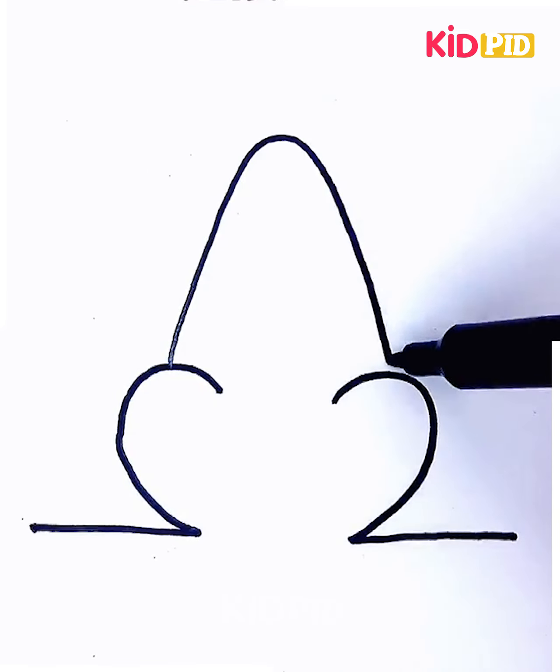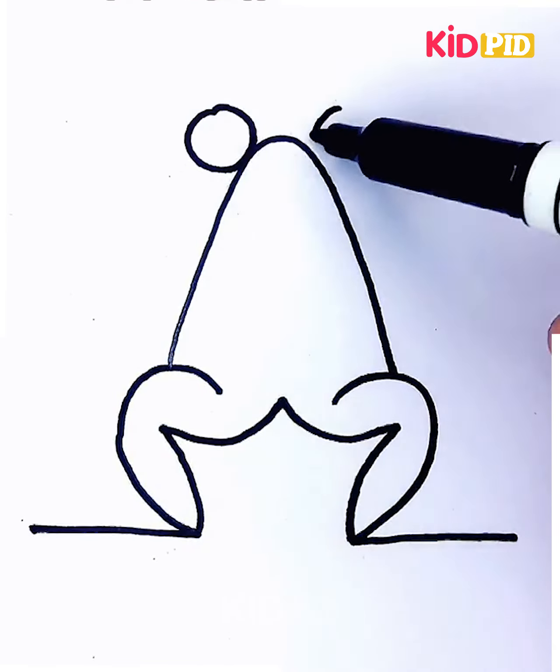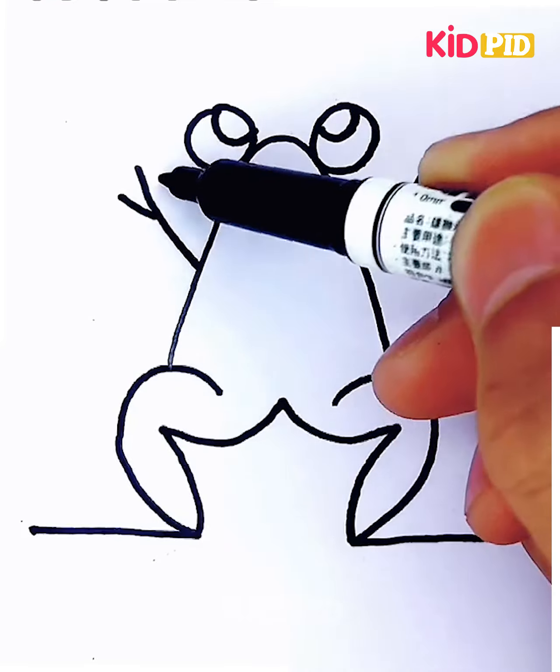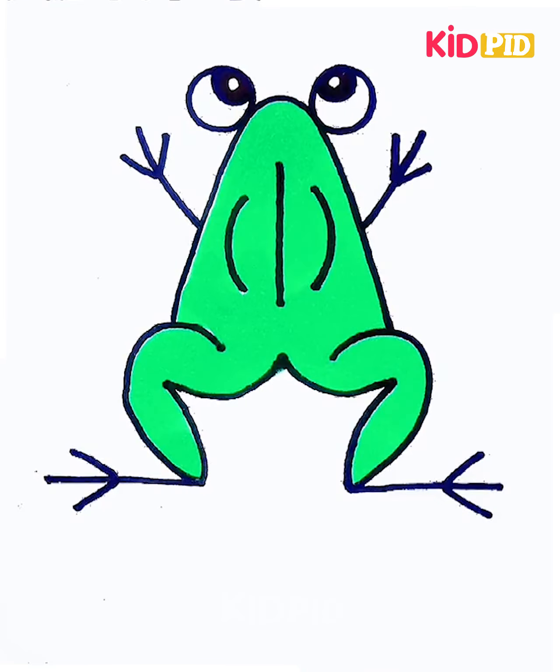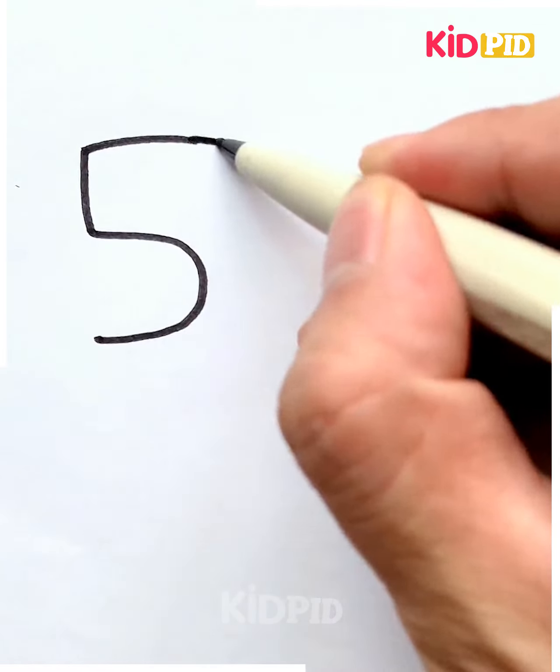You just have to write down the number 2 and in the opposite direction also. After that you just have to elongate it with this triangular shape. This is actually going to represent a frog. You just have to fill it with the green color. This activity looks so good and easy. Let's move further towards our another activity.